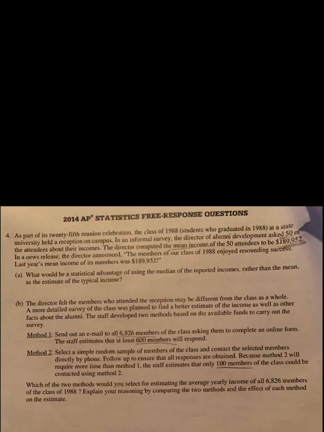Okay, and then question A is, what would be a statistical advantage of using the median of the reported incomes rather than the mean as the estimate of the typical income? So basically what this question is asking is, what is the benefit of using a median in this situation rather than a mean? This brings us back to when we were learning about distributions and how distributions can be skewed left or right based on outliers.